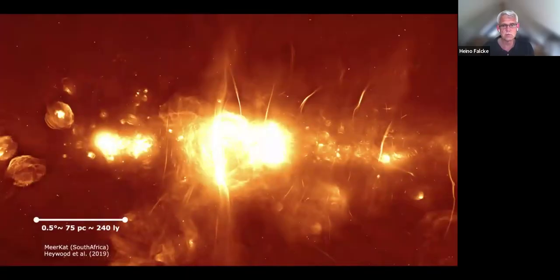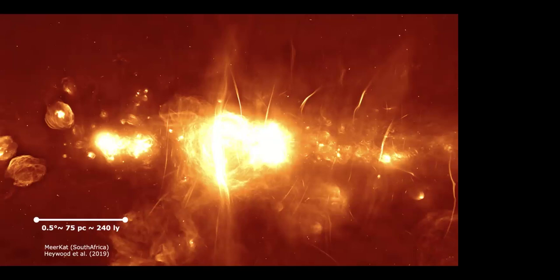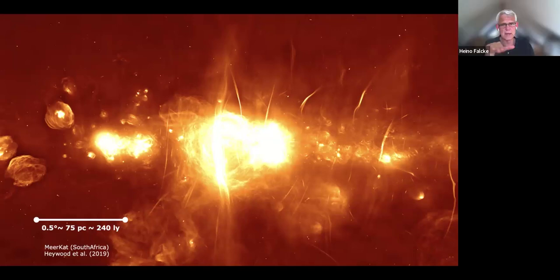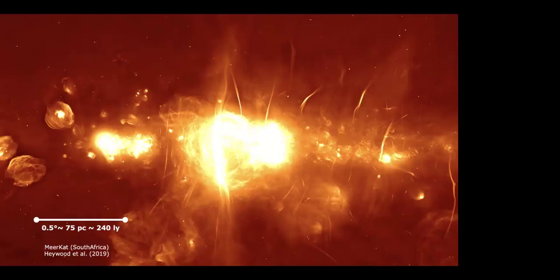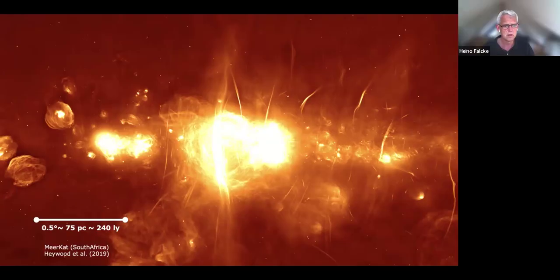And then this is the radio image of the center of our Milky Way. And what you see here is the plane of the Milky Way and a bright region in the very center. Some of these bubbles are actually exploding, like supernova remnants of former exploding stars. The bright one on the left is actually a star-forming region, and in the very center we have what's called the Sagittarius A complex.